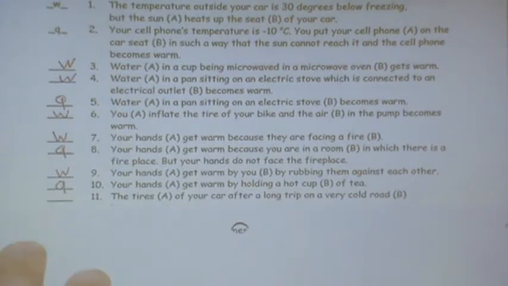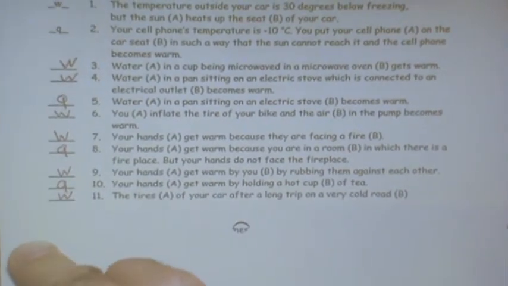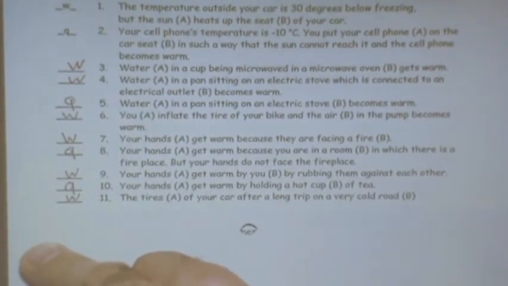Okay? So 11 is work. It's not because of energy transfer from the road. The road is minus 10 degrees Celsius, could be that cold. And it's not because of friction, because of the axis. Not really.